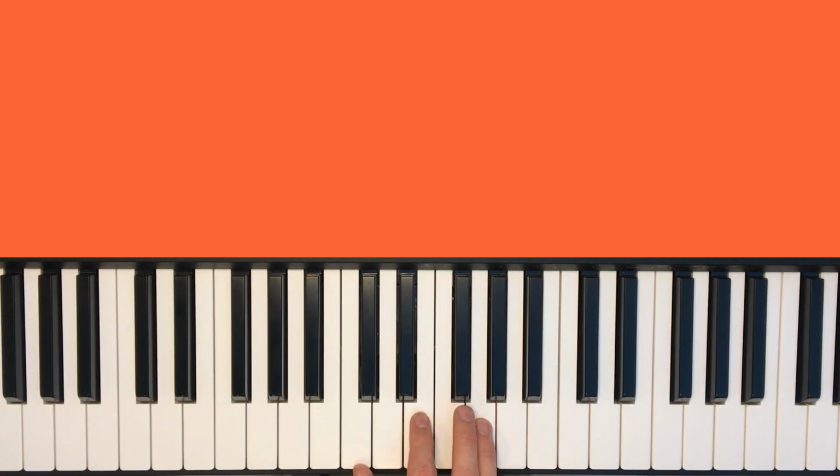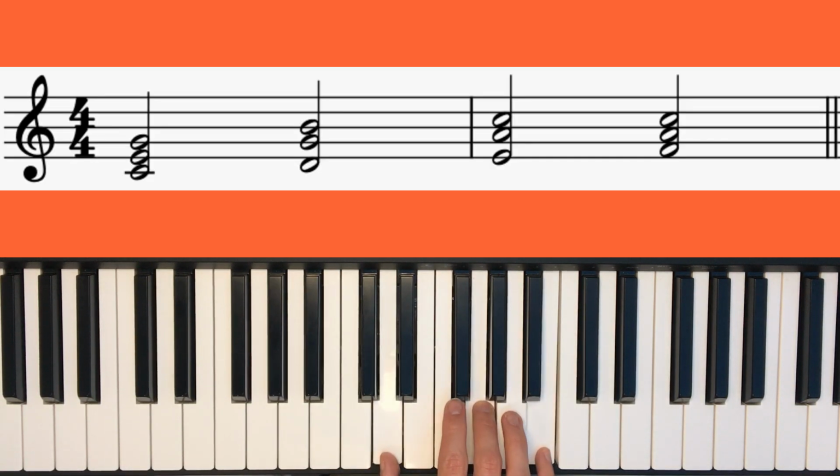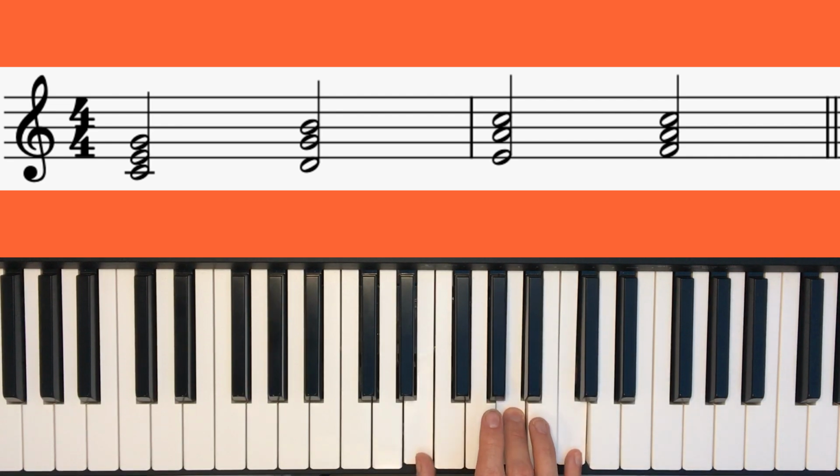Okay, so what we can do instead, C major root position, and then if we use G major in the second inversion, and then for the A minor, we're just going to move that shape up again, so we're going to be playing A minor in second inversion. And then all we need to do to get from A minor to F major is move the E up to the F. And there we have F major in root position.